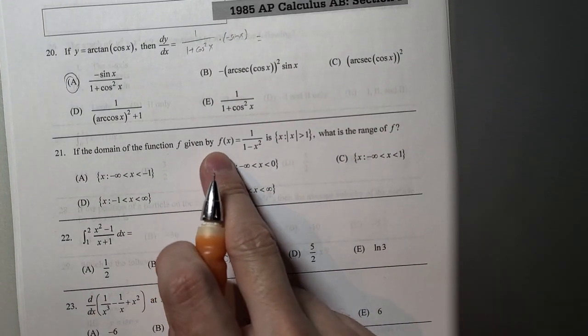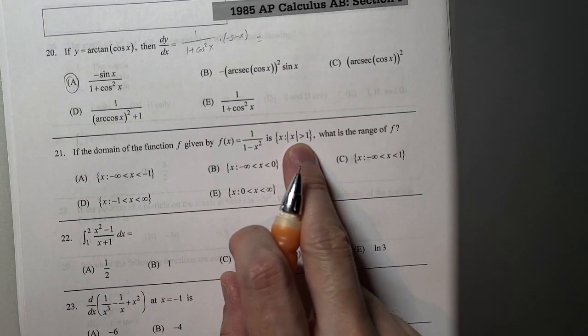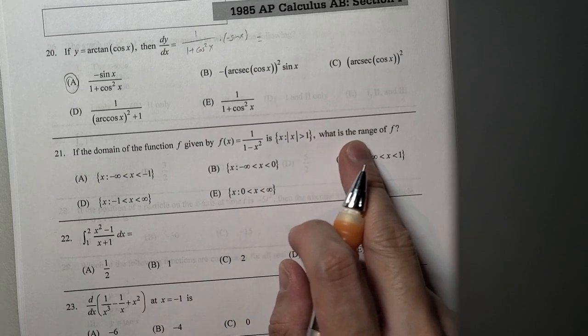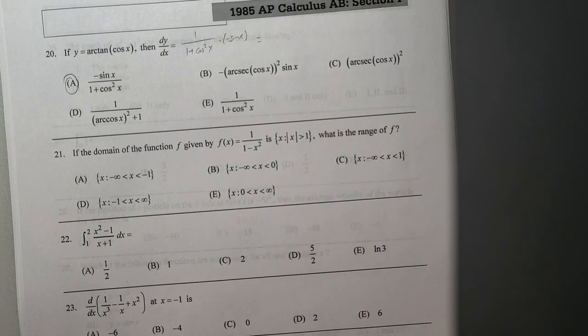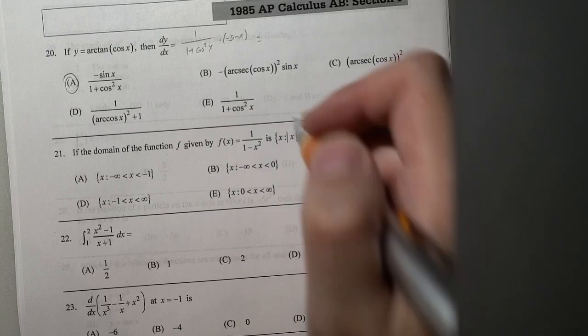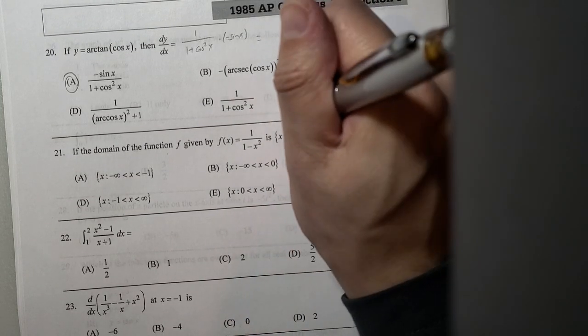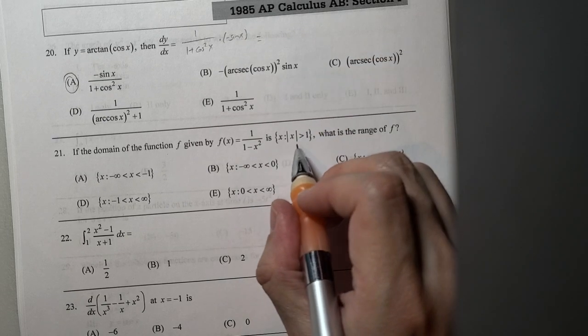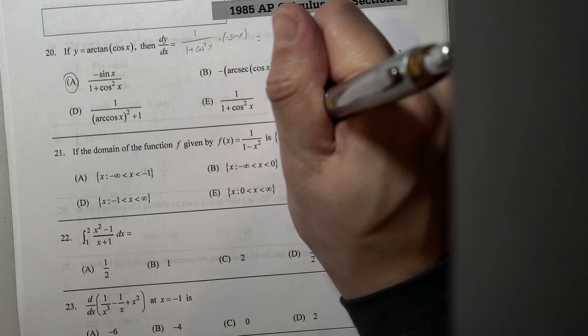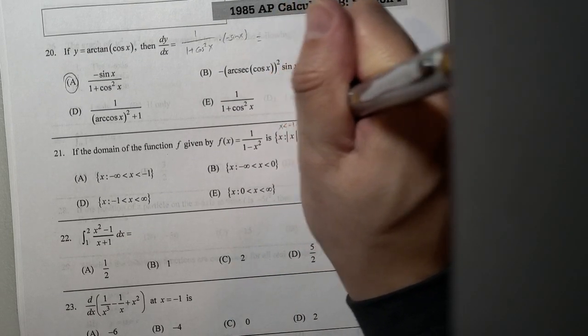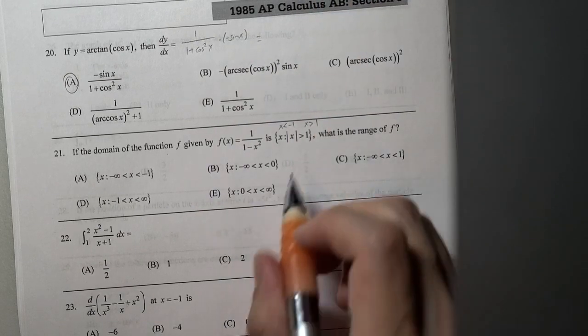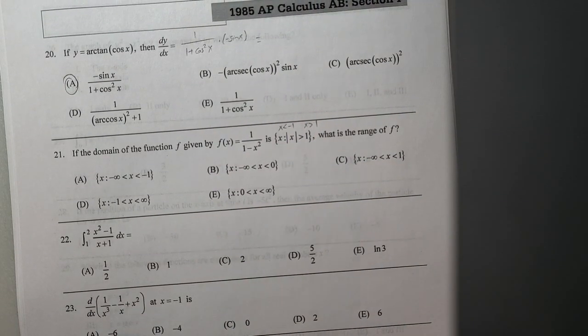The domain of the function f is given by absolute value x is greater than 1. What is the range of f? Okay, so in other words, absolute value x is greater than 1, so x has to be greater than 1 or x has to be less than negative 1. This is the same notation, okay?